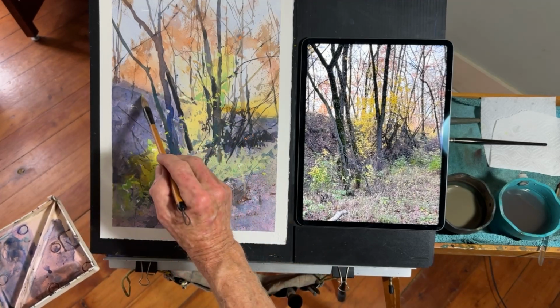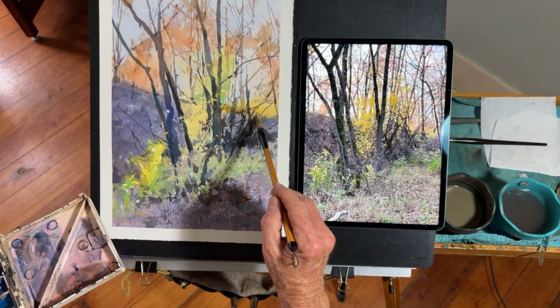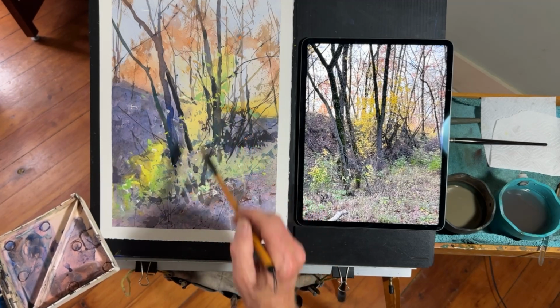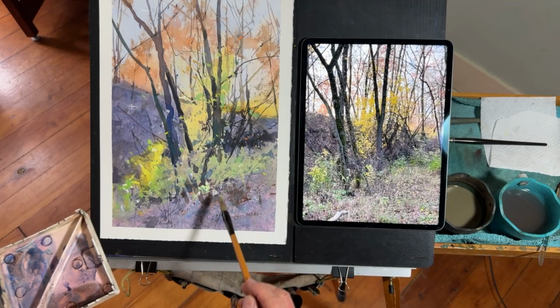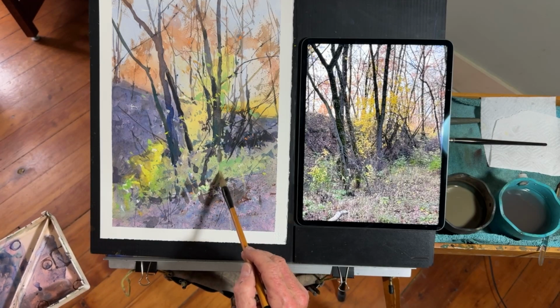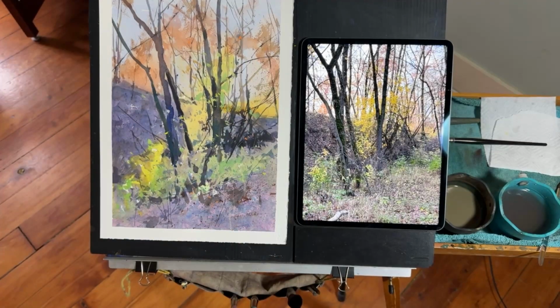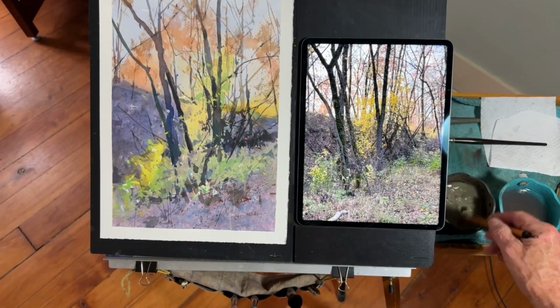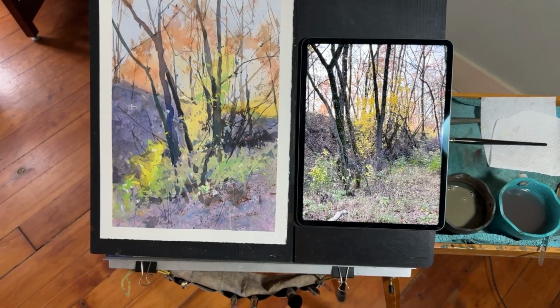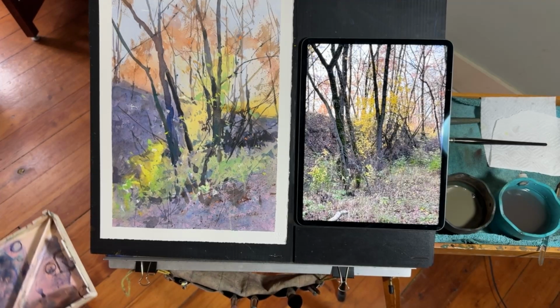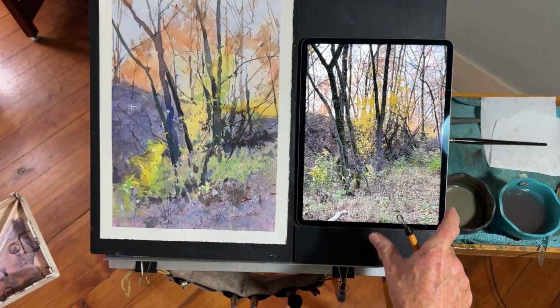I like that color, gee whiz. Let's put a little bit of that in here to break this up as well, where it's kind of curling under. And as always, you always squint so that you see the value structure correctly.